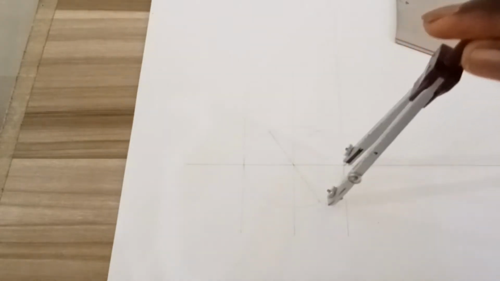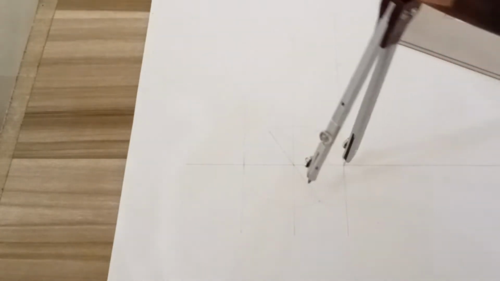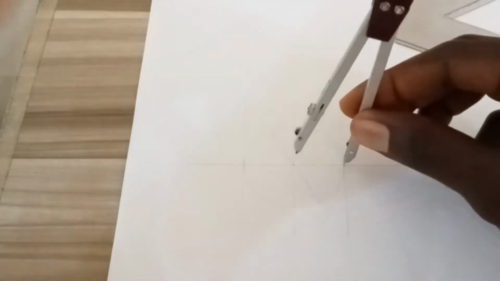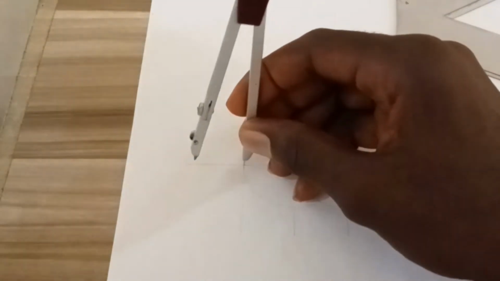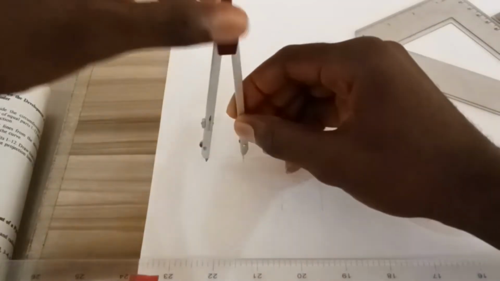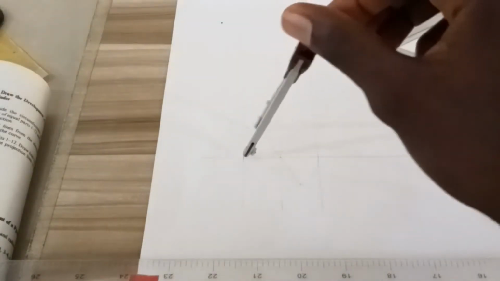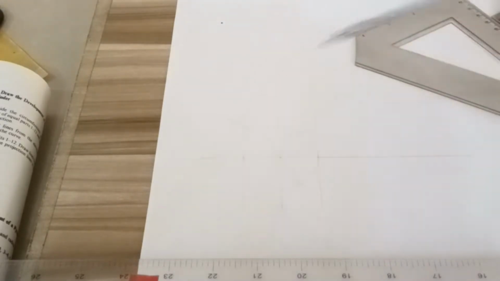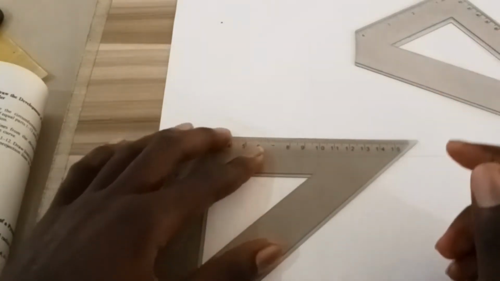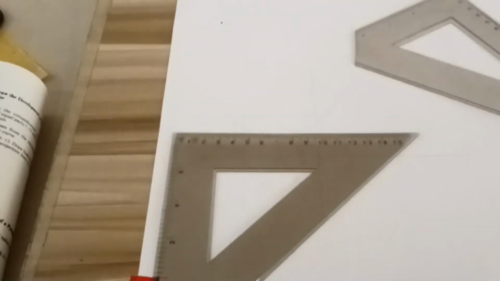So putting my pin there, I'll try to cut, and you see that I'll be cutting on the same line as I drew earlier with my 60-degree set square. Now you can change sides. We can move the pin to another side and cut, maintaining the radius. Please ensure you maintain the radius, because the moment you alter the radius, you're going to get something different. Make sure you maintain the radius of 2.5.